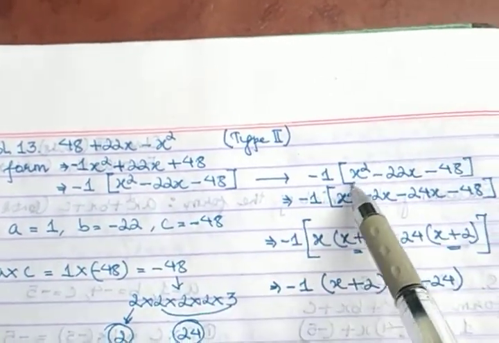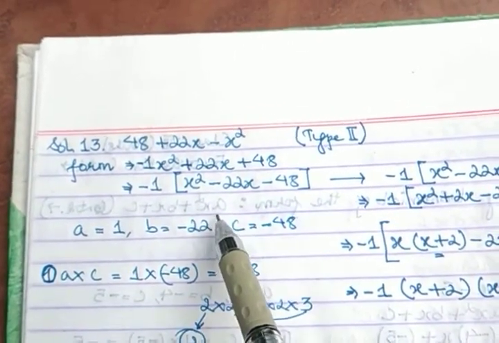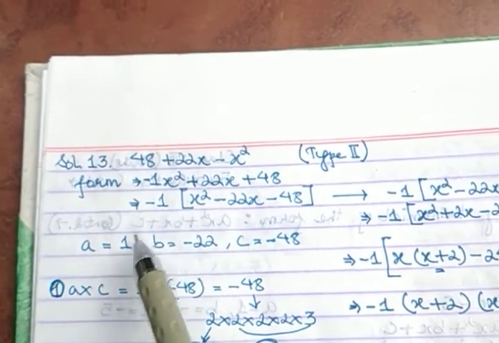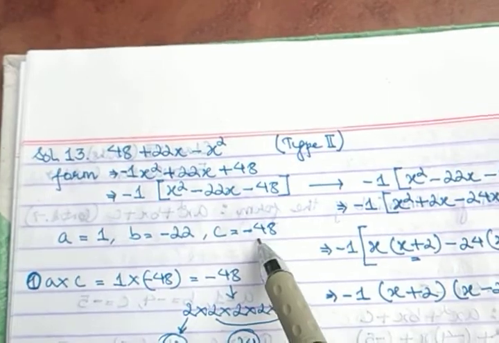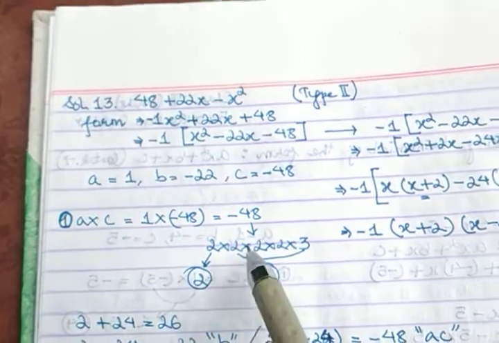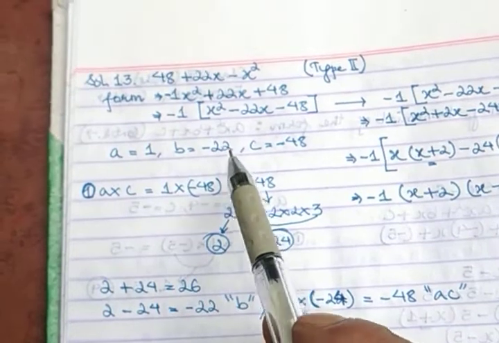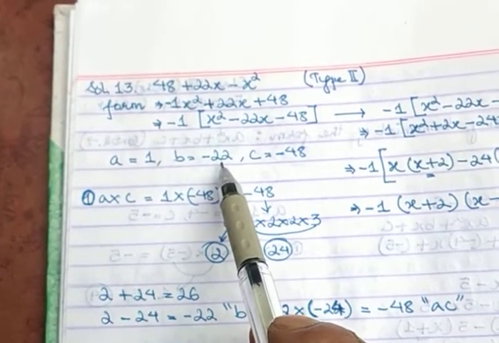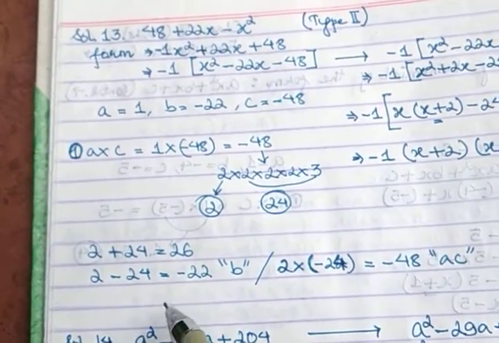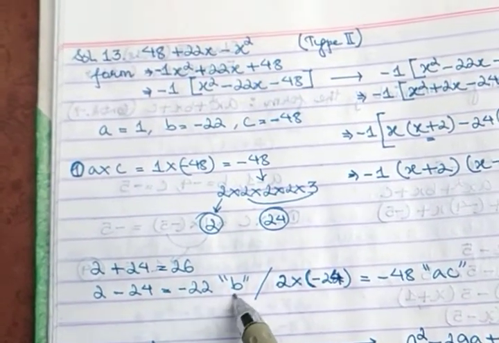So now what do I have? From within the bracket, I get to see the values of a, b and c, isn't it? So the value of a in here is 1, b in here is minus 22, c in here is minus 48. So when you multiply a and c, what will you get? 1 into minus 48, minus 48. The factors again, 2 and 24 will be the same. So I need minus 22 now, remember that. So 2 minus 24 or minus 24 plus 2 also, it's the same thing, isn't it? So 2 minus 24 is minus 22. So now, yeah, I got the value of b.